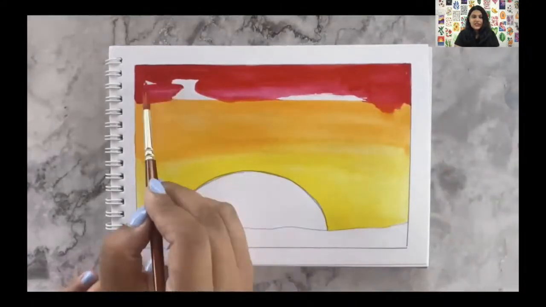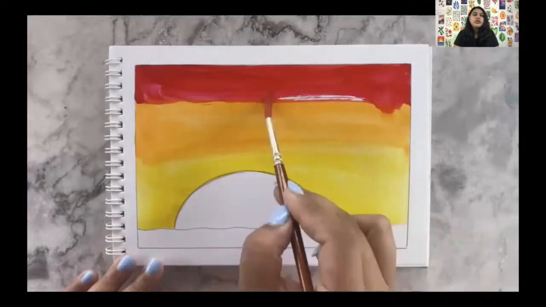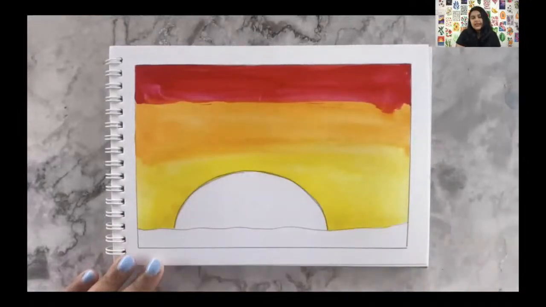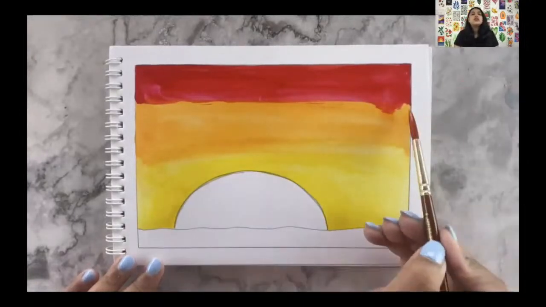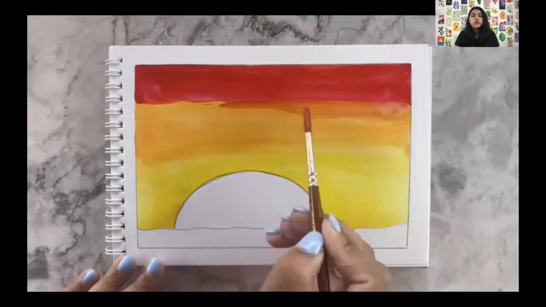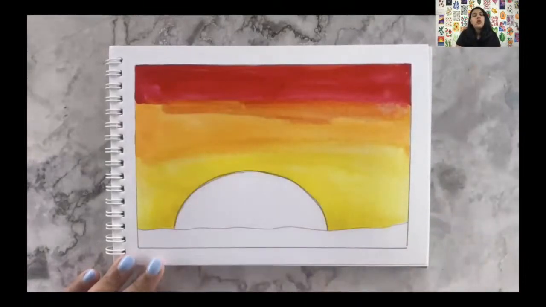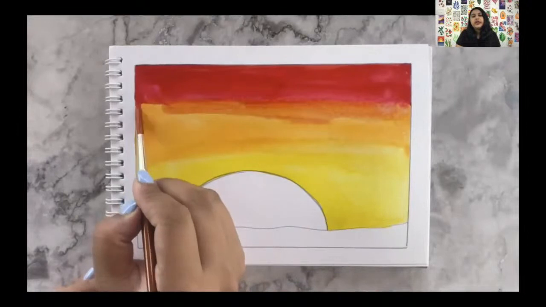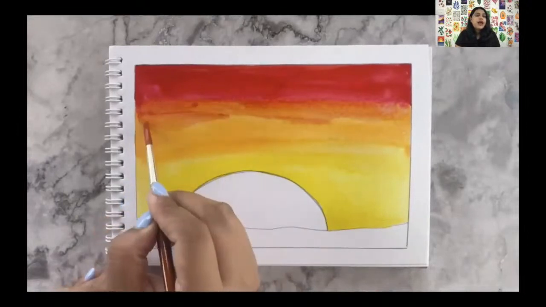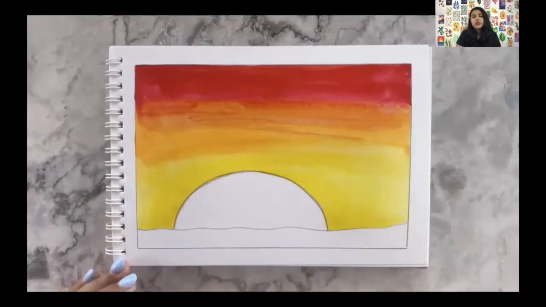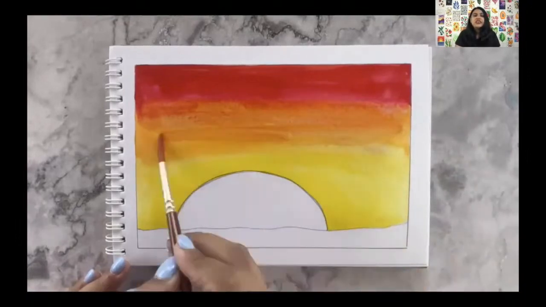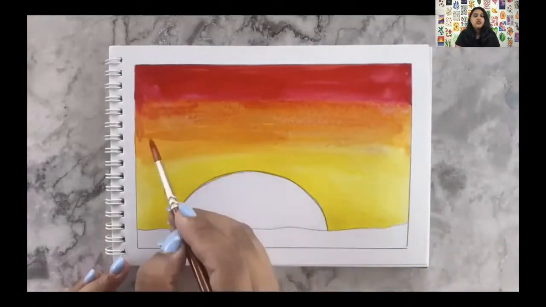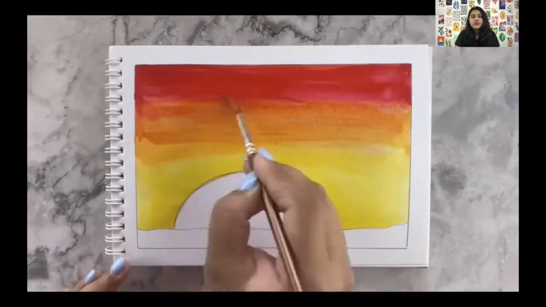Really well done. And what we're going to do is we're going to go ahead and follow the same exact technique as we did earlier. If your two colors are not automatically blending because they're both wet, you can go ahead and take a little bit of water and start merging them together and they will automatically mix and look beautiful. So as you can see, I'm doing that right here, right now, just taking a little bit of water and making sure to blend these out.